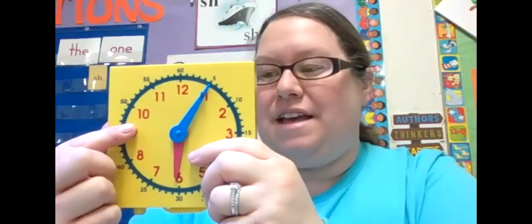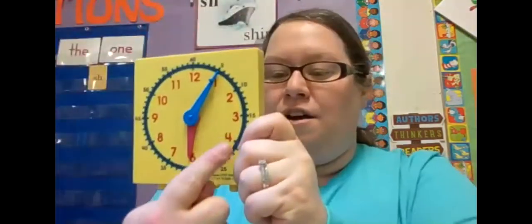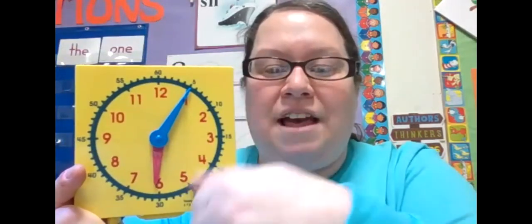They count and they go 1, 2, 3, 4, 5, 6, 7, 8, 9, 10, 11, 12. There are two times this clock goes around in a day. So it goes around one time and then another time, okay? So there are 12 hours two times, which makes 24 hours in a day.